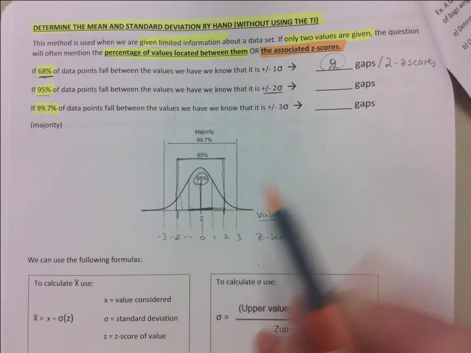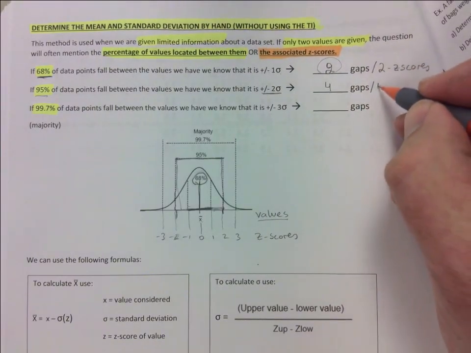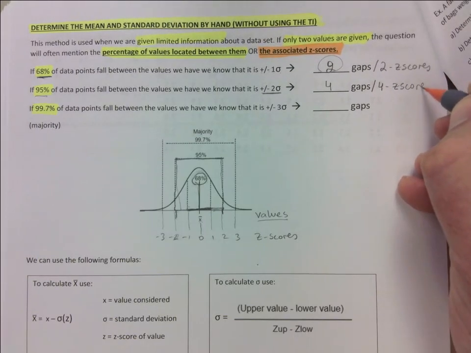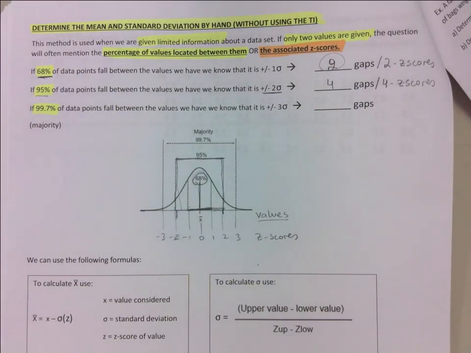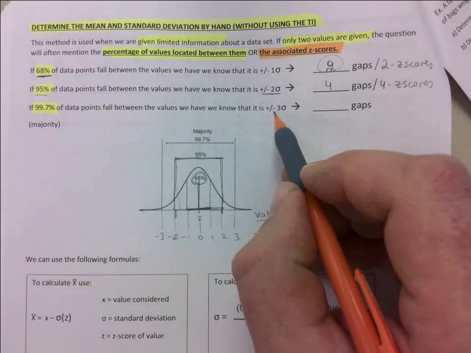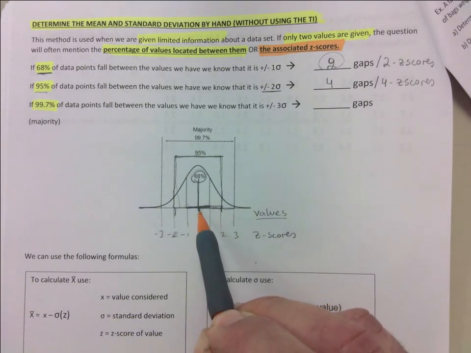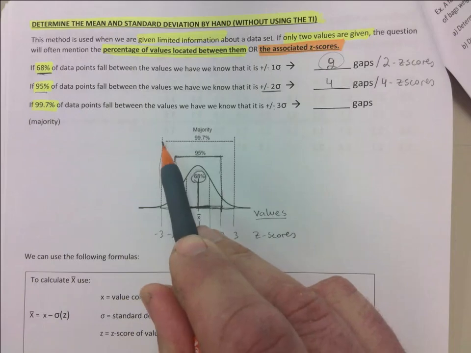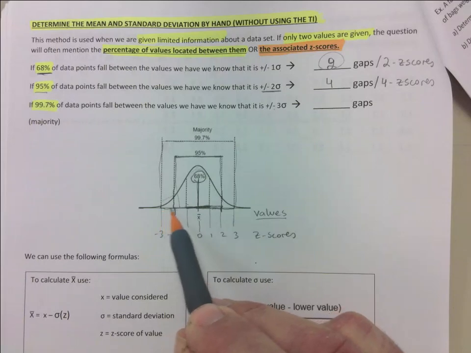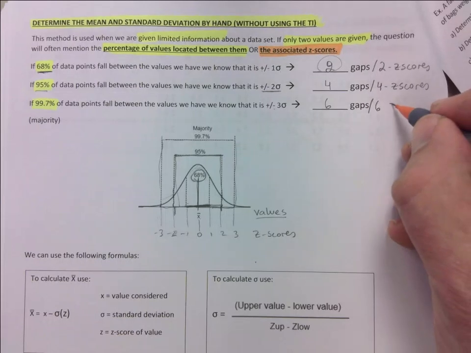There are 4 gaps in between, or 4 z-scores of difference. And 99.7 is plus or minus 3 standard deviations. If this is the mean, we go 3 this way and 3 that way, so on the bell curve we're talking about 6 gaps in between them.